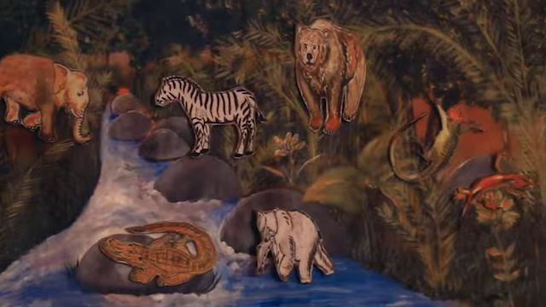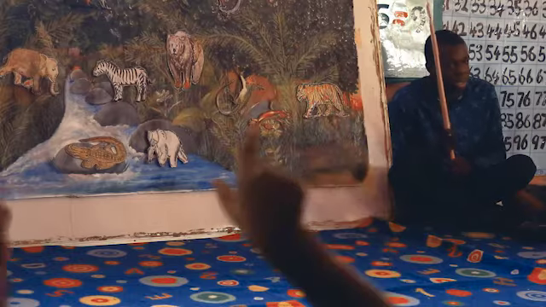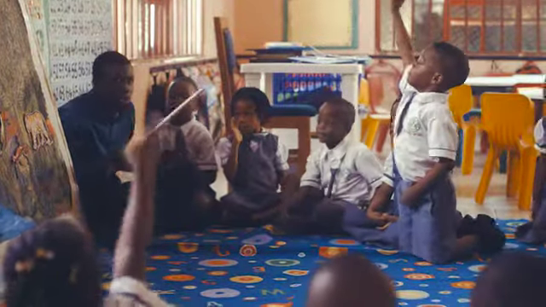Plan lessons around pupils' interests. Involve your pupils' favorite topics and activities in your lessons as much as possible, without compromising your lesson plan and learning objectives. Now, who can tell me how the lion moves?